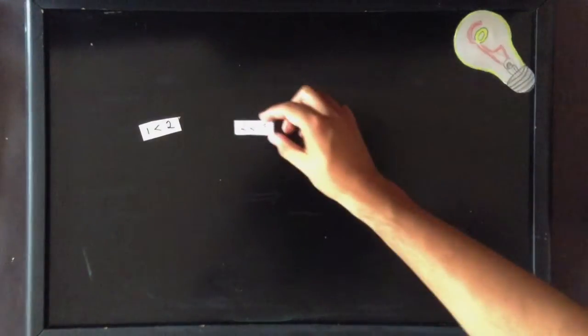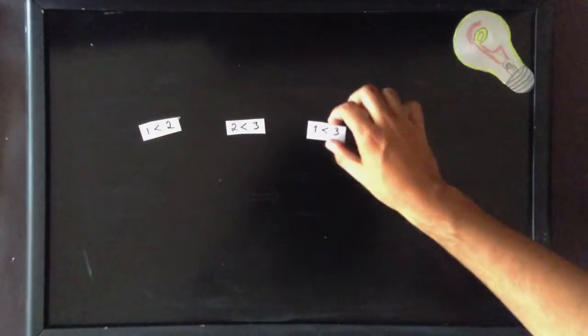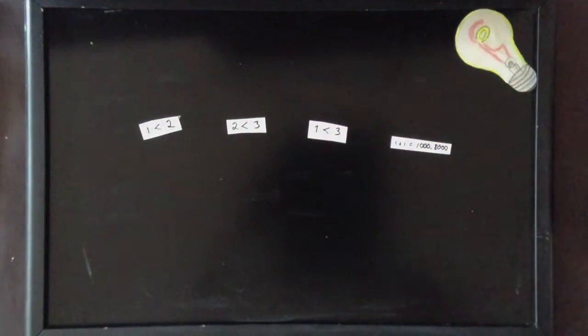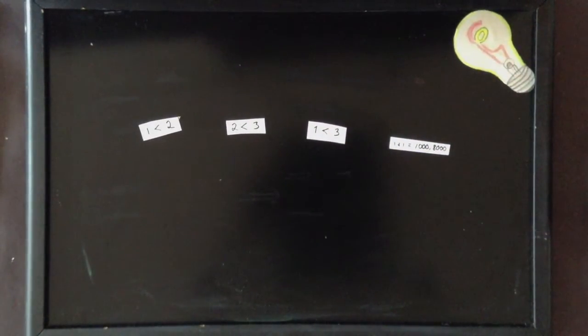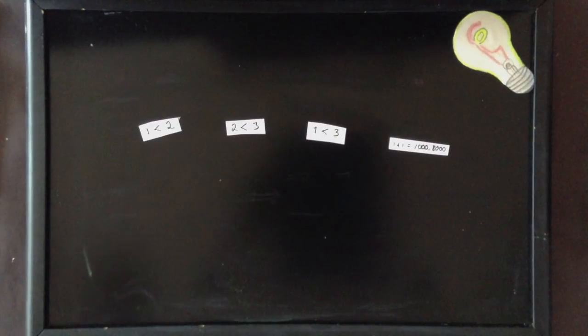Intuitive idea. In mathematics, we write stuff like 1 is less than 2, 2 is less than 3, 1 is less than 3, or 1 plus 1 equals 1000, 8000. Notice that we can assign truth values to all of these sentences, and that's why they are propositions.